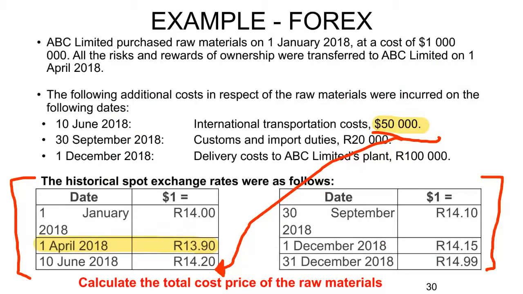Please do clarify. What should I clarify? So I think you're talking about the international transport costs. The international transport costs were incurred on the 10th of June, right? Because we have already owned that goods on the 10th of June, it's a cost that we have to pay and a cost that must be included in the cost of the inventory.